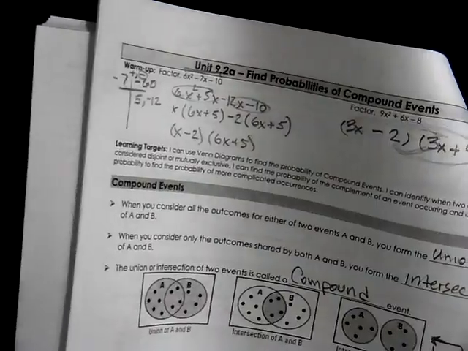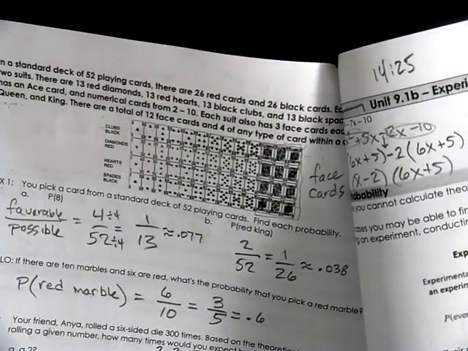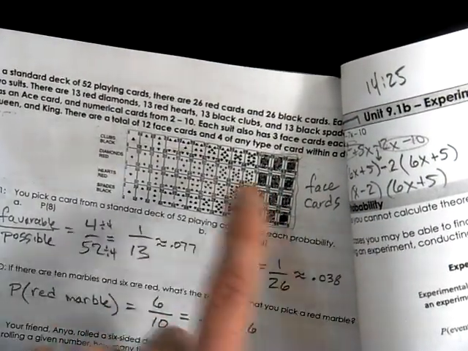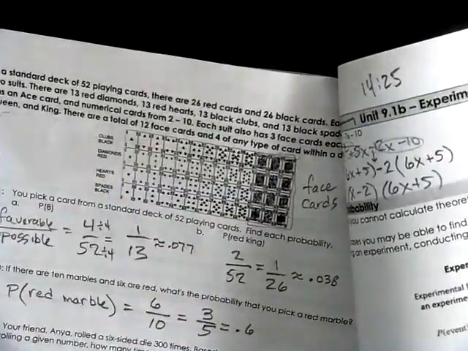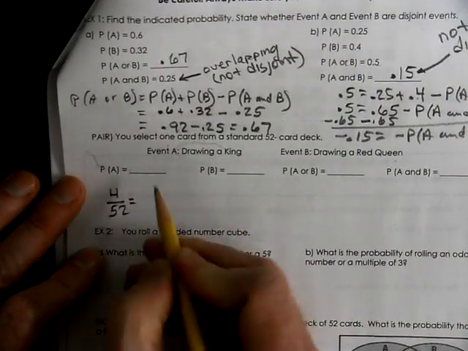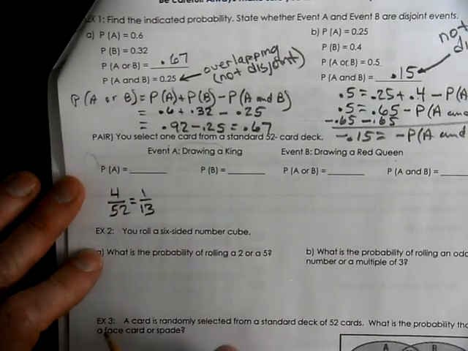If you would like to turn your page over and look at the chart of cards, you can easily do that, and you see that there are 4 kings, 1 for each suit. So that kind of justifies how this can be reduced down to 1 out of 13.